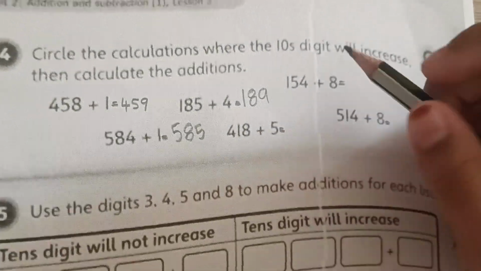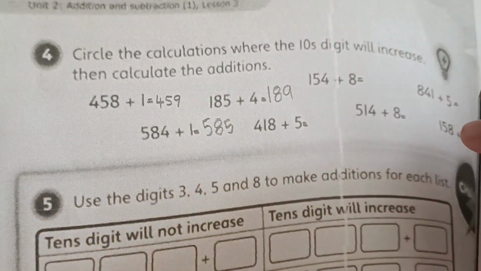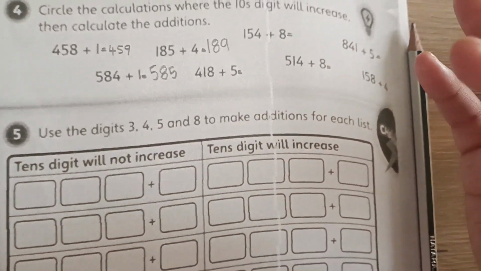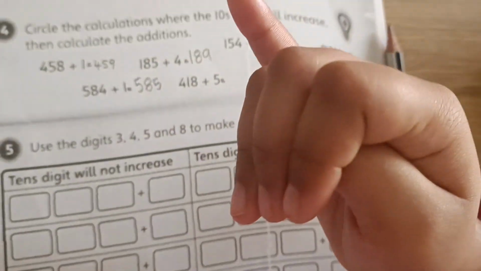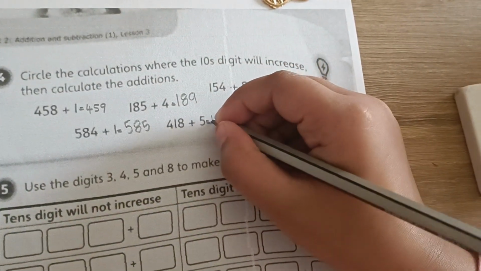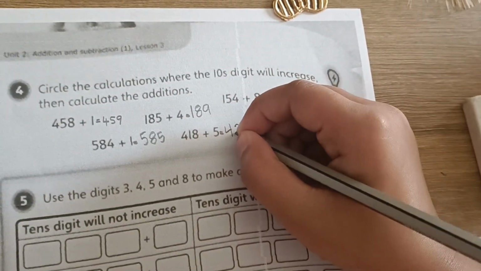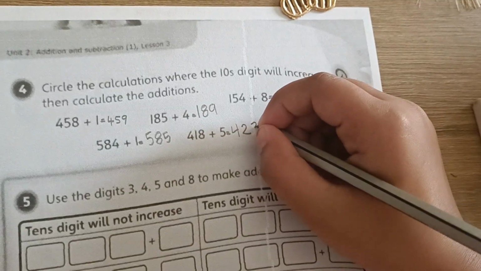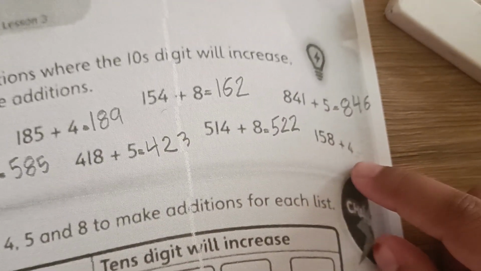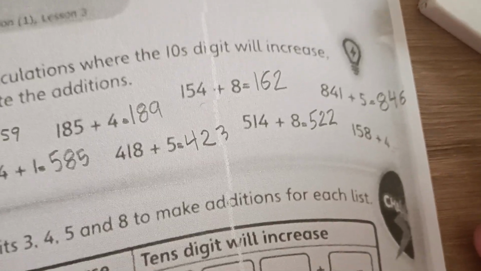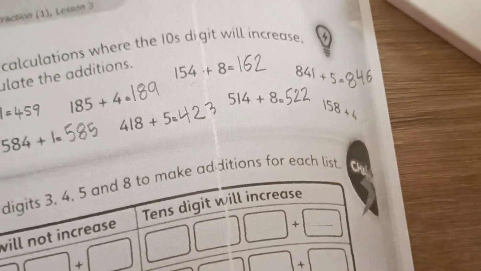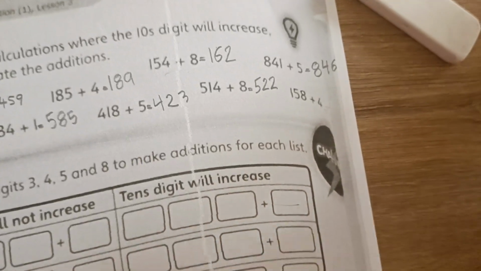418 plus 5: 419, 420, 421, 422, 423. 158 plus 4: 159, 160, 161, 162.